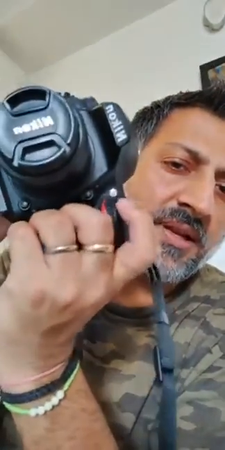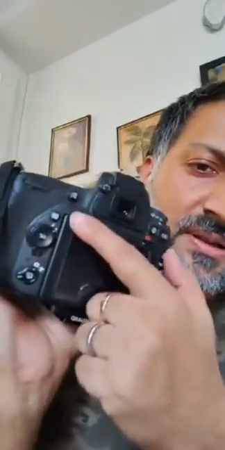Now typically when you're clicking a picture, let me show it to you. You just press this and click. Now, we as wildlife photographers, what we normally do is, we have this auto exposure lock, AE. Can you see this?